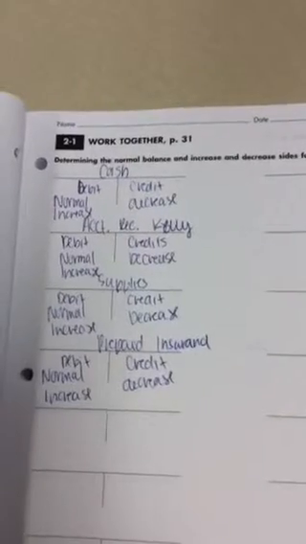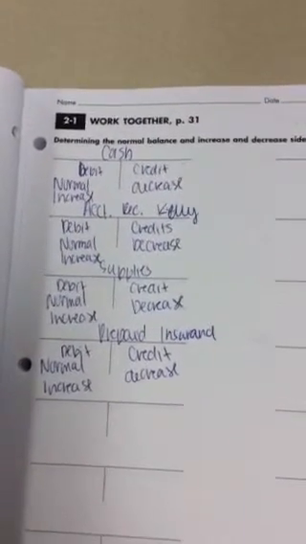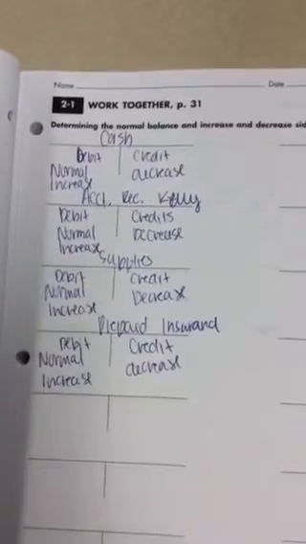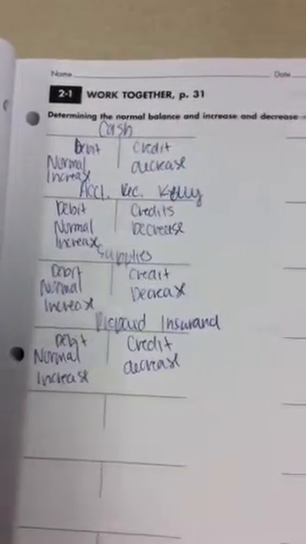Okay, so now that we know that these are all going to be on the left side of the T account with our normal balance, we're going to move on to the other part, which I'm going to move over here just to help you guys keep it situated on which side is going to have the normal balance. So our next one we have is accounts payable. And this is going to be for Miller Supply.